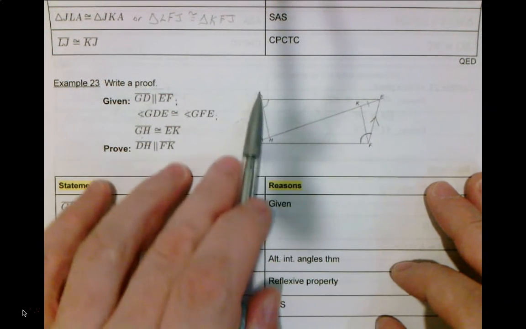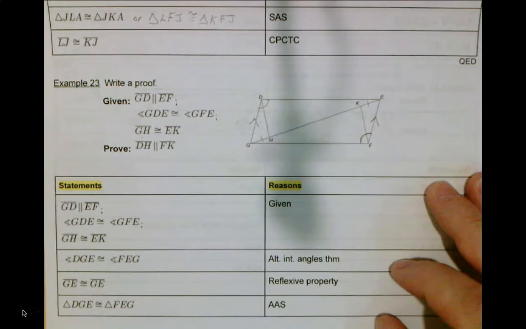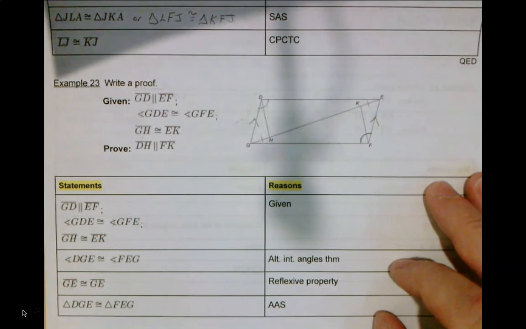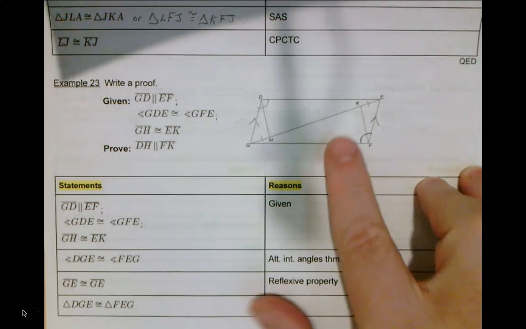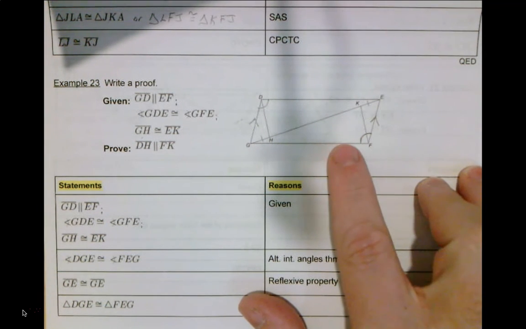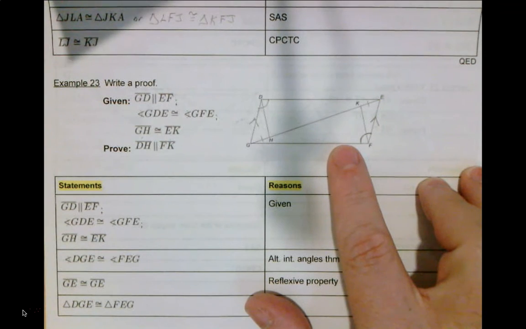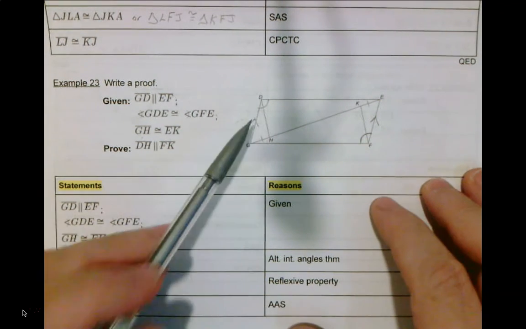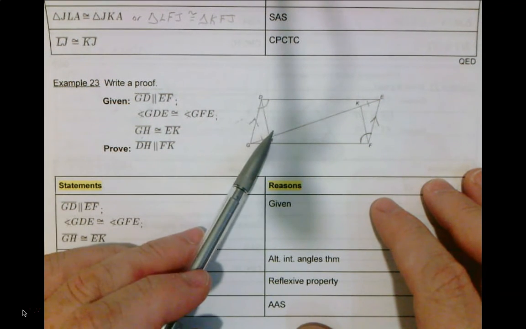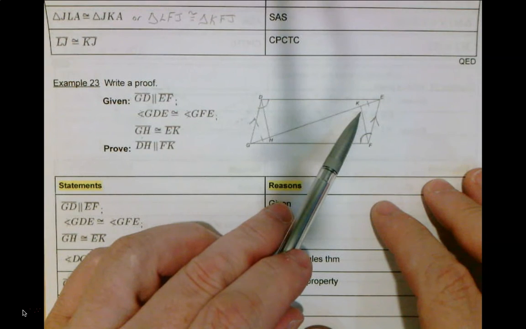To get DH parallel to FK, I'm going to need, probably, the converse of the alt-int angles. That means I'm going to have to get this angle congruent to this angle.